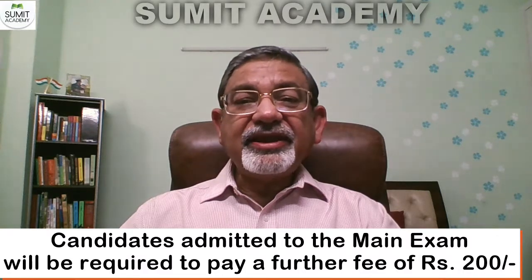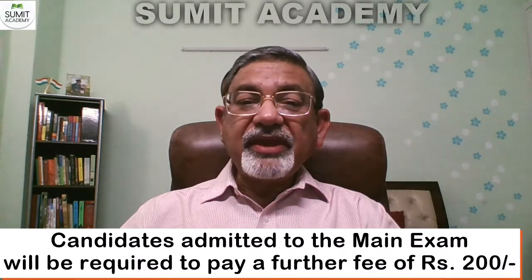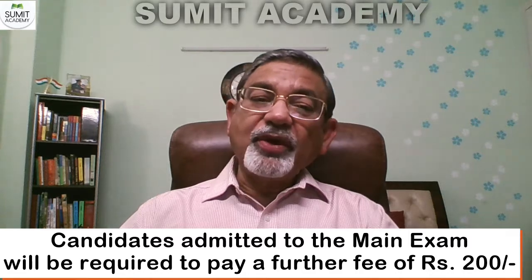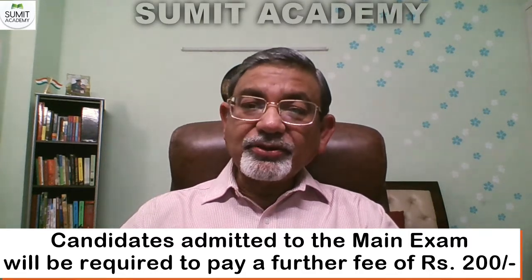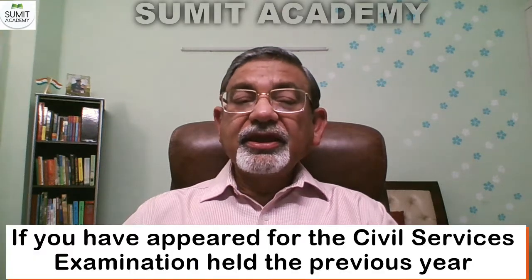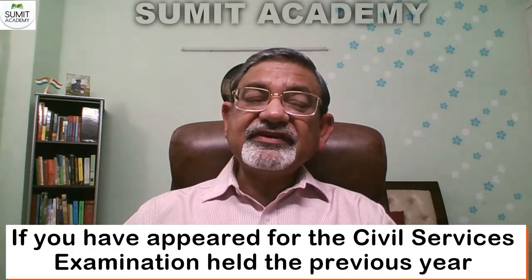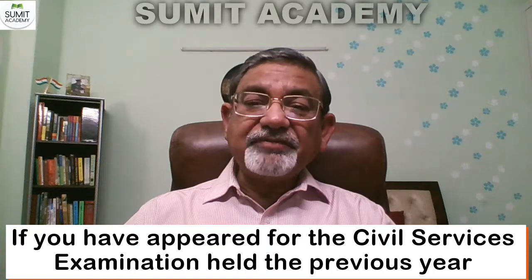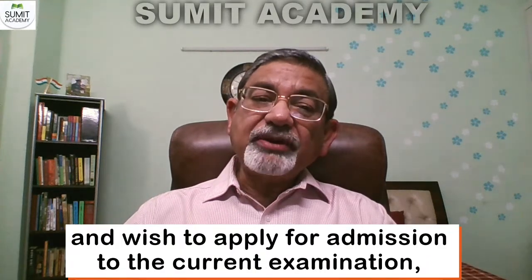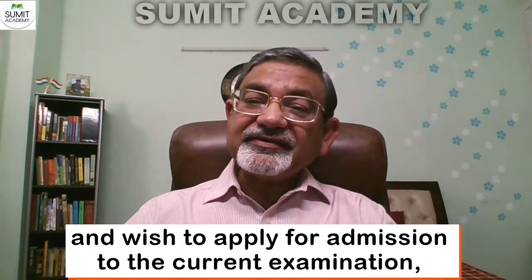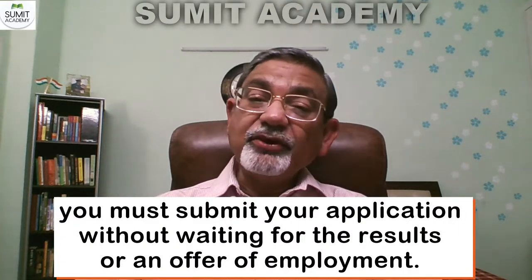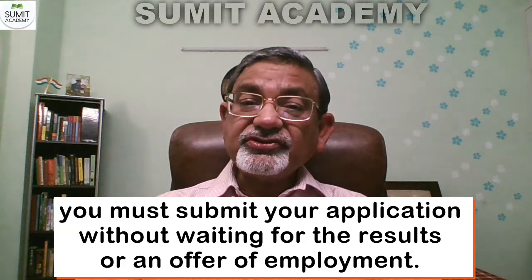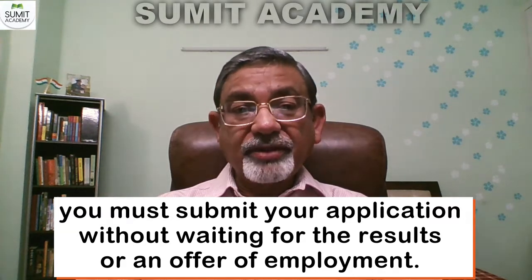General category male candidates admitted to the main examination will be required to pay a further fee of rupees 200 only. If you have appeared for the Civil Services examination held the previous year and wish to apply for admission to the current examination, you must submit your application without waiting for the results or an offer of employment.